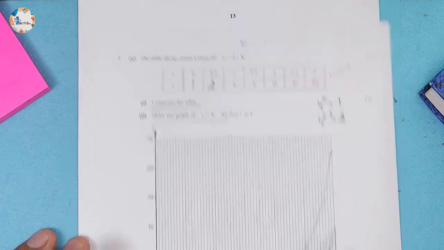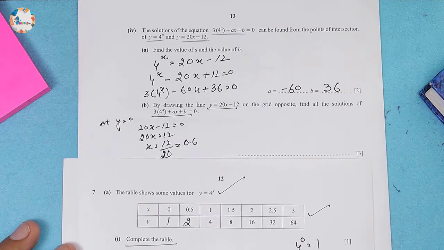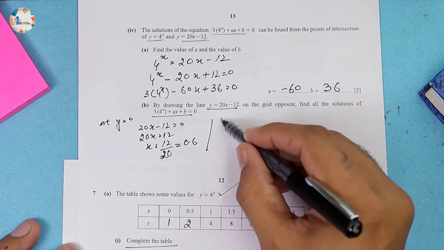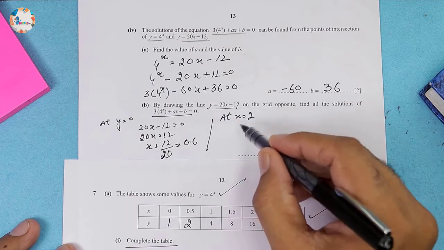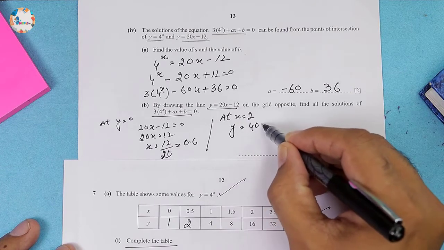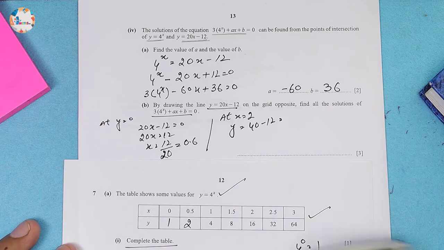And for the second value, we can take x is equal to 2. At x is equal to 2, y will be equal to 40 minus 12.